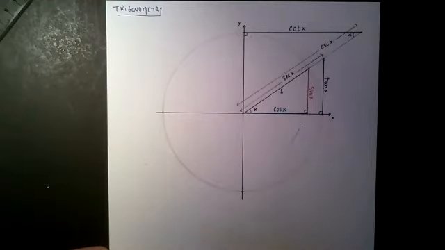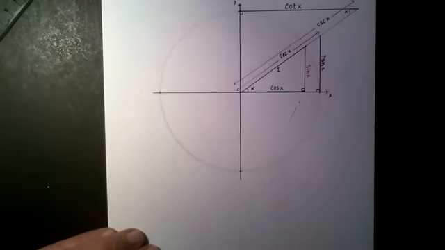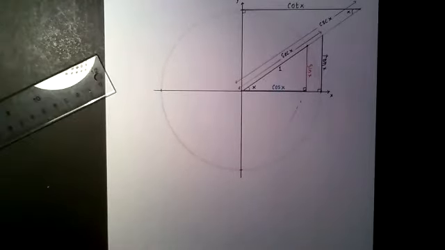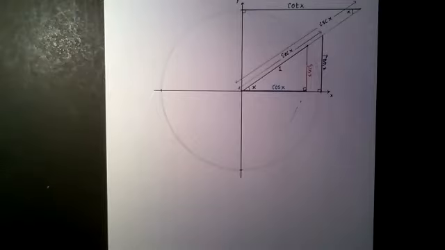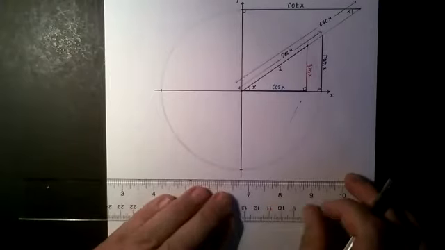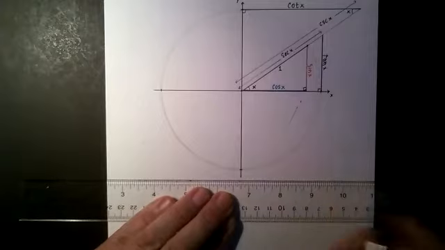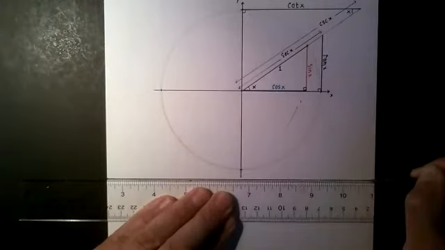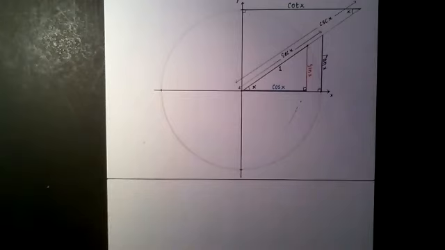I'm going to draw the three triangles separately here on the bottom, isolate them so that we could work on them and see what we could conclude. So let me just redraw them here.